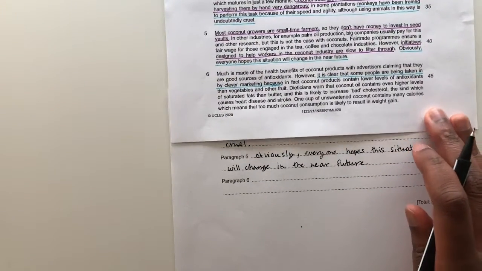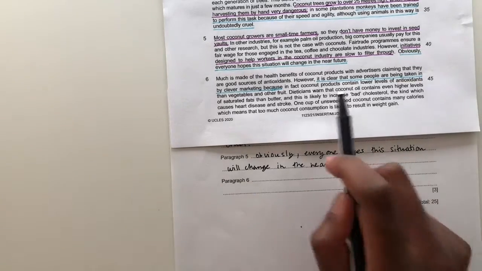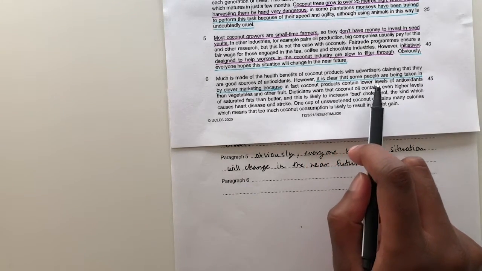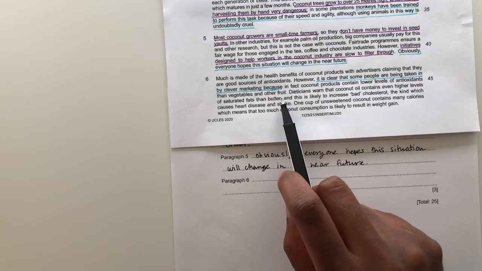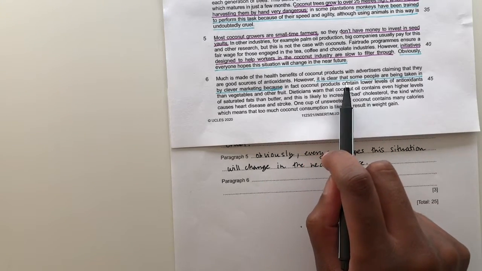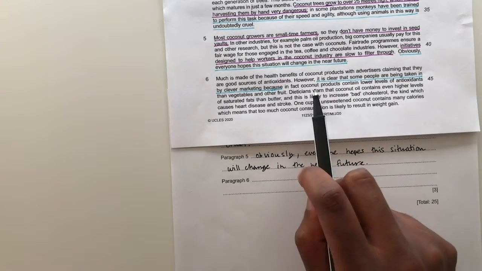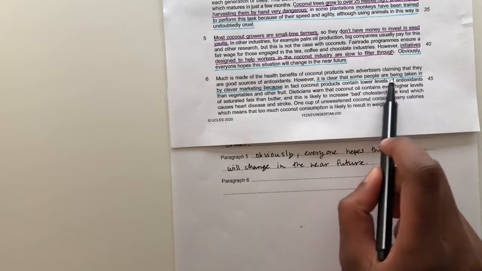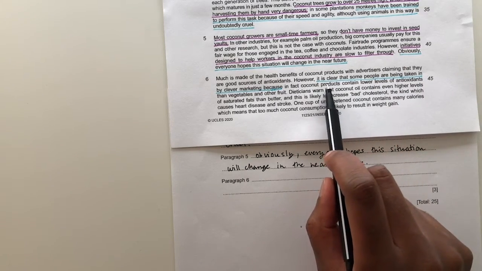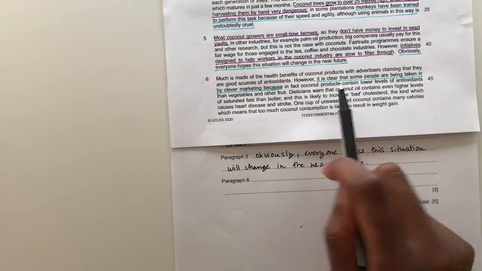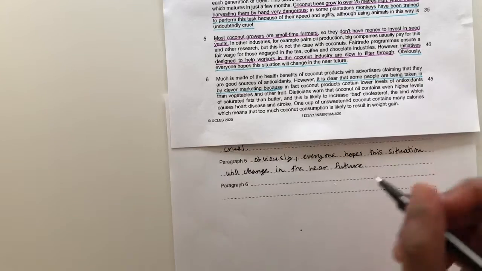Okay. And then paragraph 6. However, it is clear that some people are being taken in by clever marketing. So again, it is clear that some people are being taken in by clever marketing. This is basically the writer saying that people are being tricked and people are naive. So that is an opinion again, right?